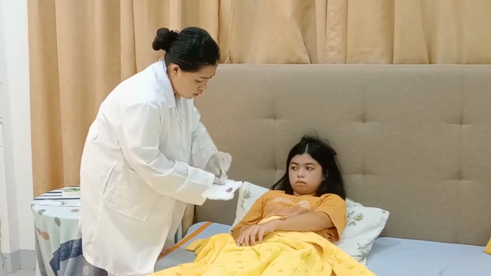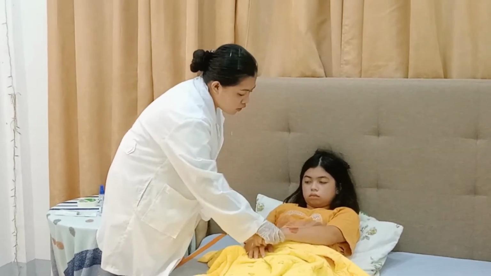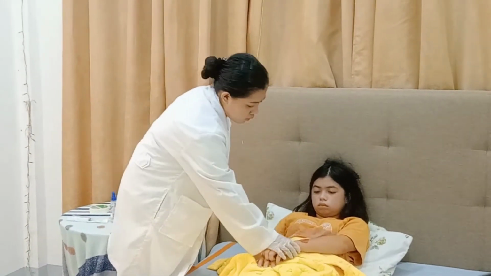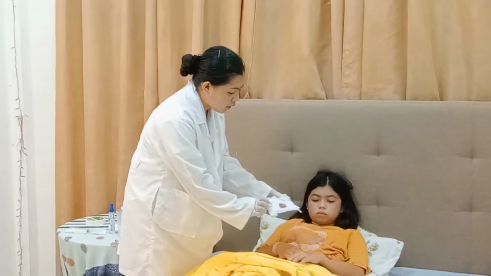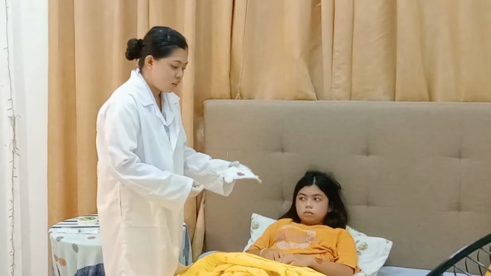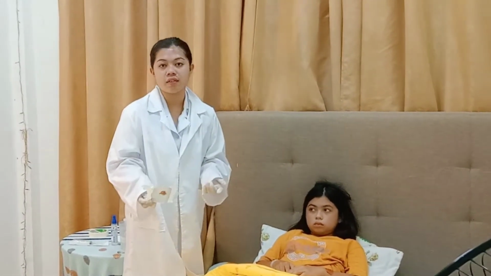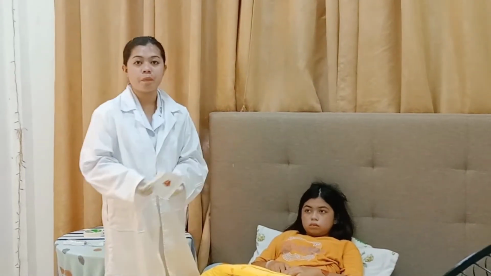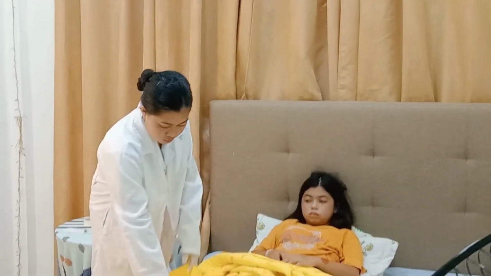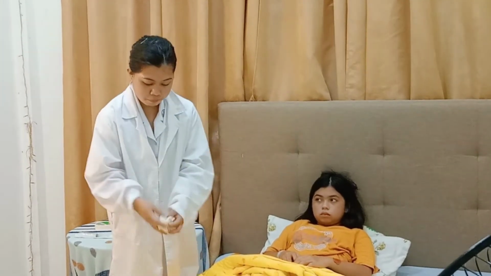So, as you can see, there's bleeding and the color is red. After that, we need to assess the dressing if we can see a slight bleeding. After that, we can throw it in this biohazard bag and properly dispose of it, and you can also remove your gloves and perform hand hygiene.